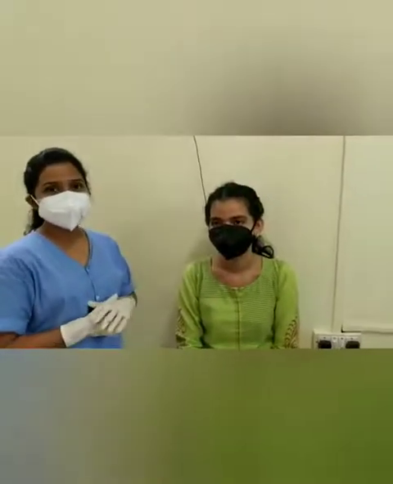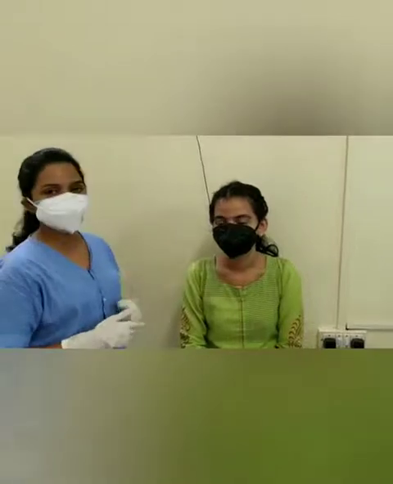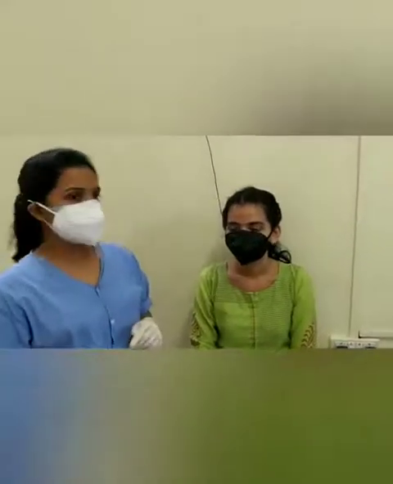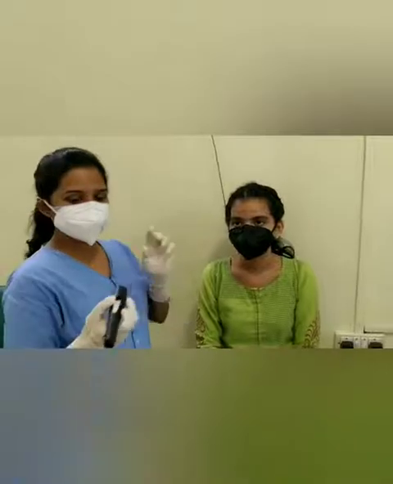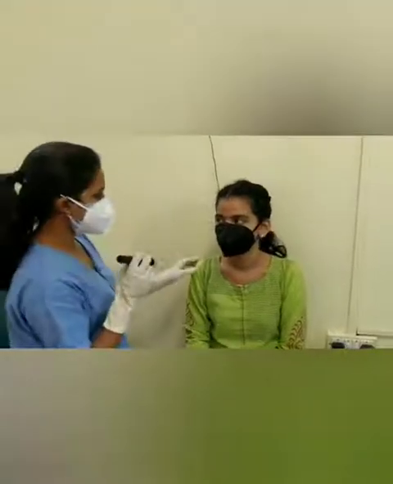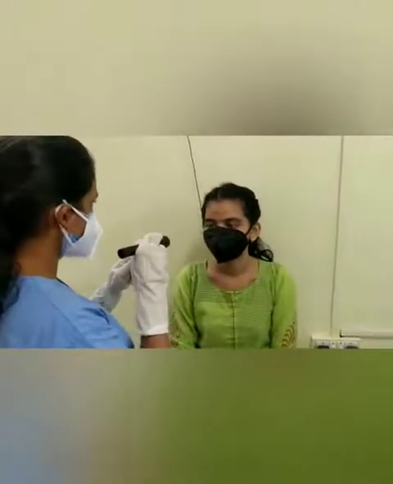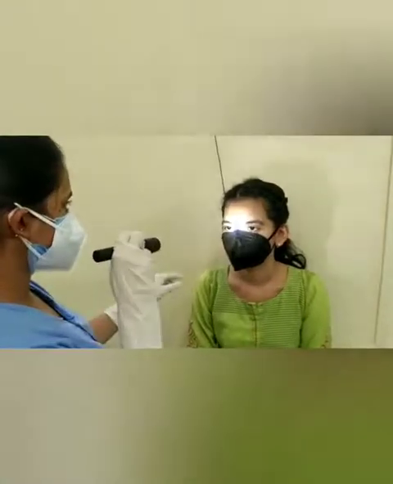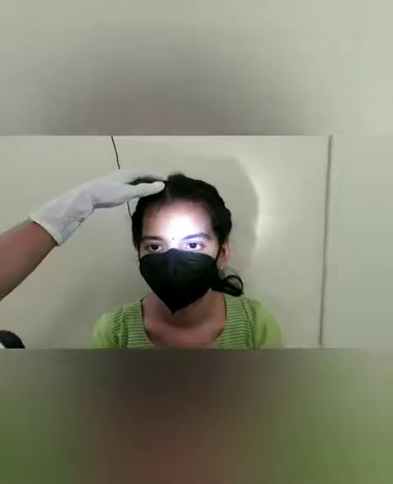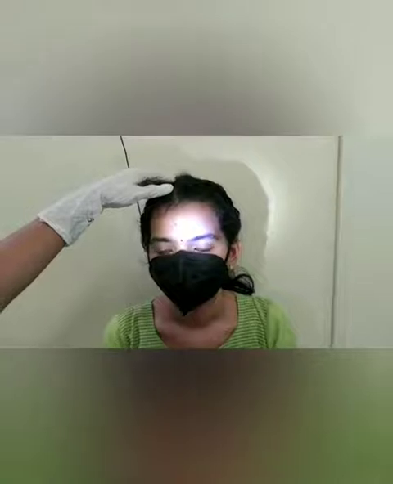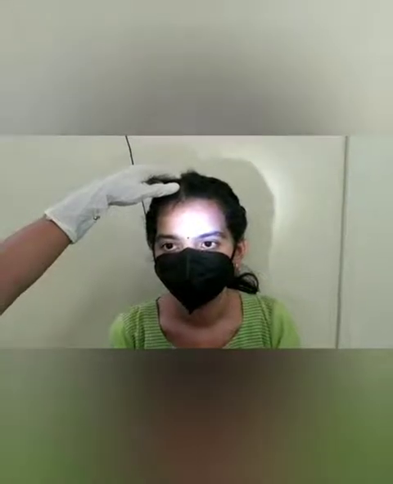Now let us see evaluation of strabismus on the corneal reflex test. In this test, I have to ask the patient to look at the torchlight. Okay? After shining the torchlight from 2 feet, I have to look for the corneal reflex in both the eyes.